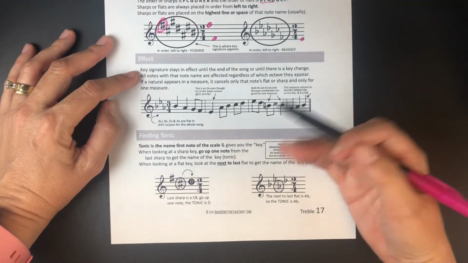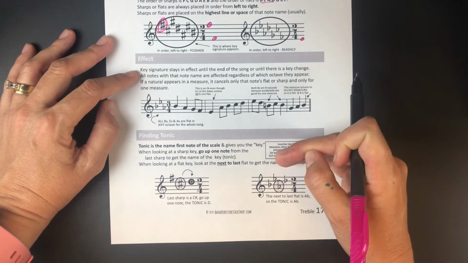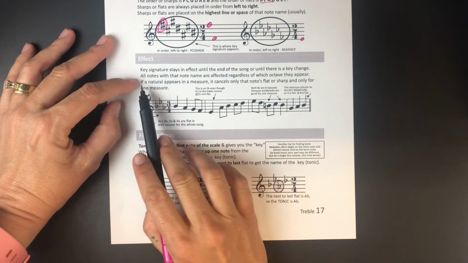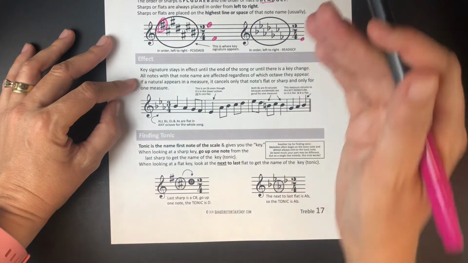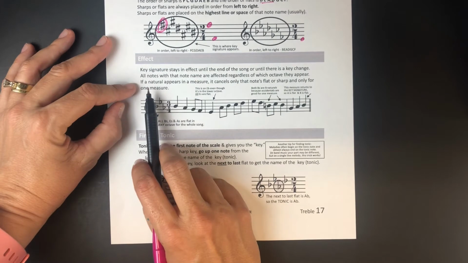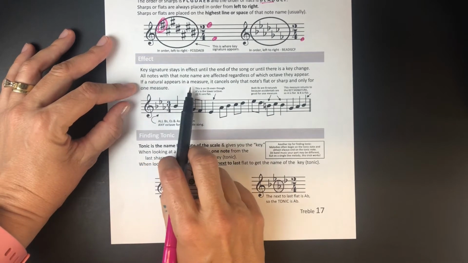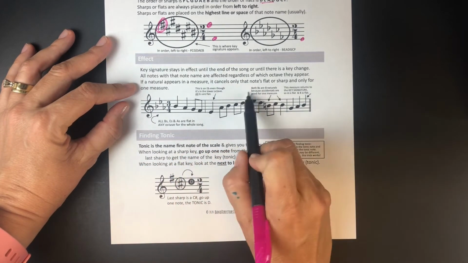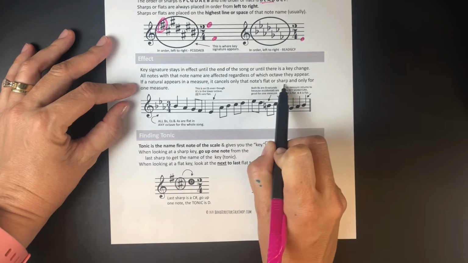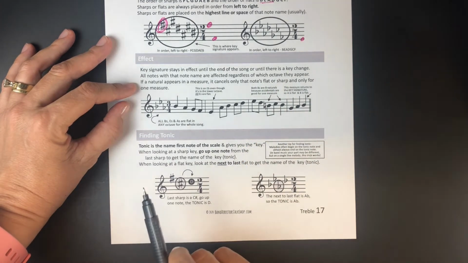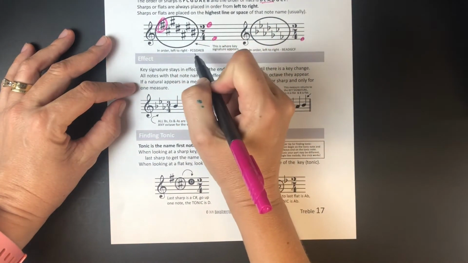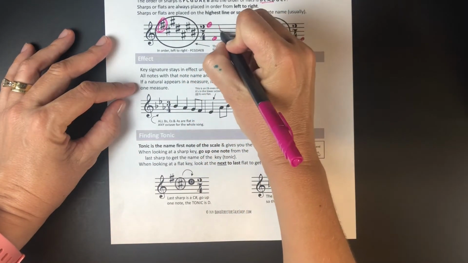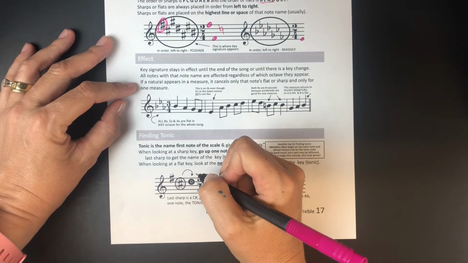Octave is just a fancy word for saying if it's the higher C or the lower C. We'll talk about those more later as well. All notes that appear with the note name are affected, regardless of if they're the higher or lower notes, which octave it's in. If a natural appears in a measure, it cancels only that note's flat or sharp, and only for one measure. So what I mean by that is, let's say that you're in this key signature, and you have a D natural kind of in the middle of nowhere, okay? And if you're in bass clef, it would be down here.